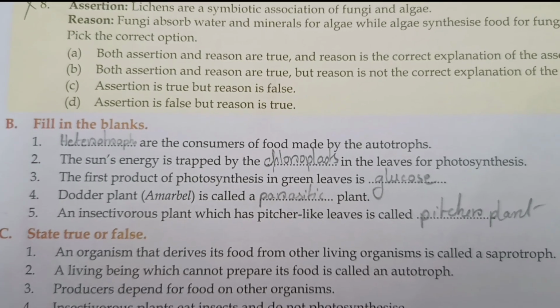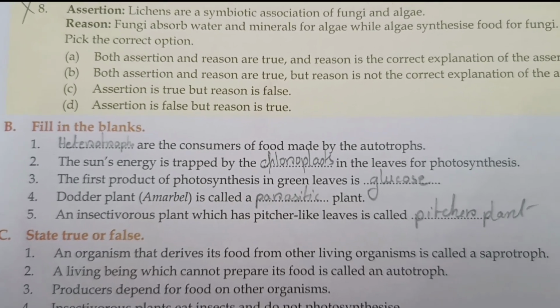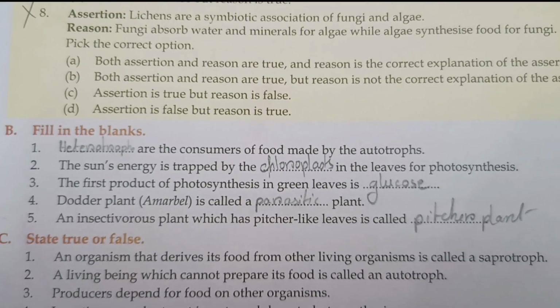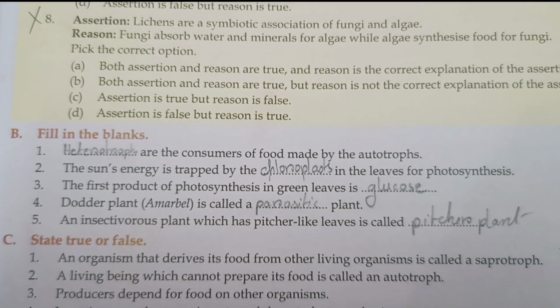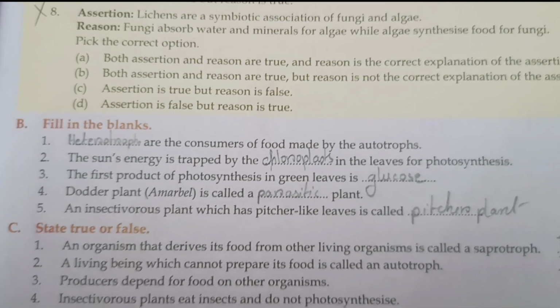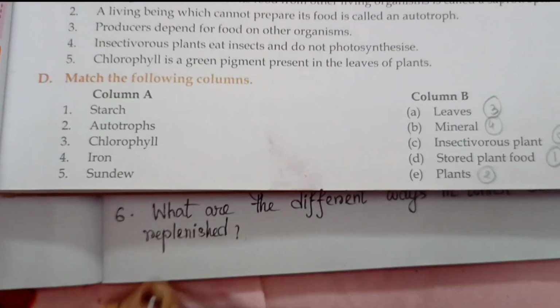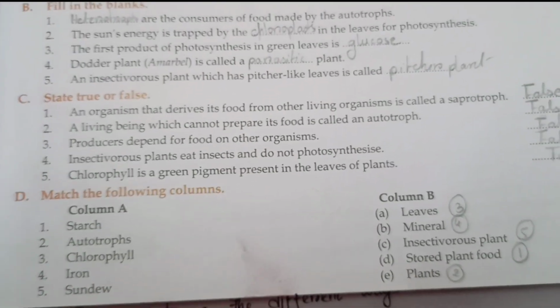Number 4, dodder plant, Amarbel, is called a parasitic plant. Number 5, an insectivorous plant which has pitcher-like leaves is called pitcher plant. Next one, true or false?